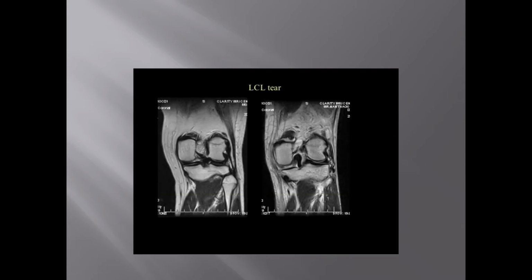The lateral collateral ligament tear is less common. Now, here we have this increased T2 signal in place of the lateral collateral ligament.